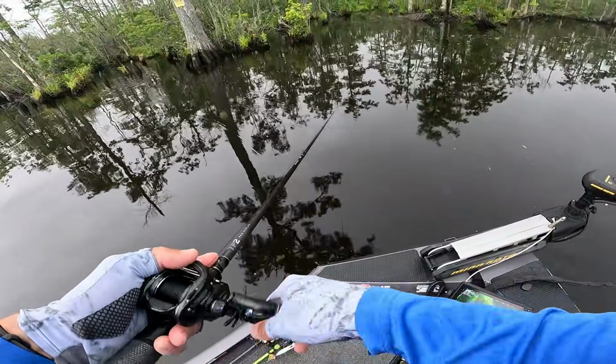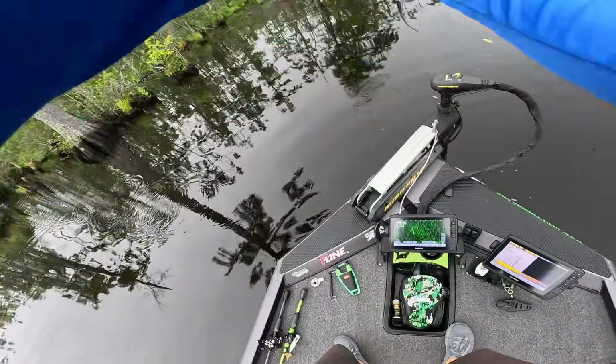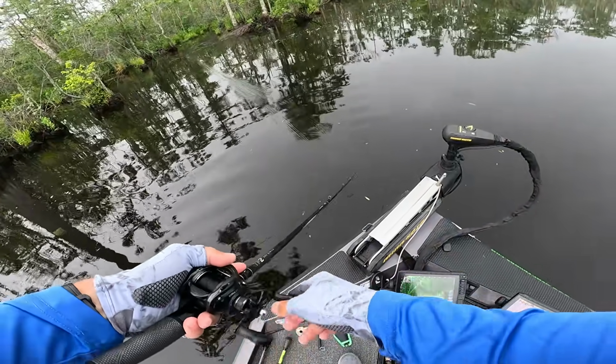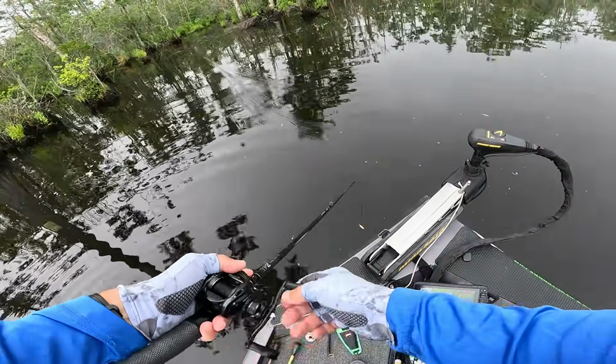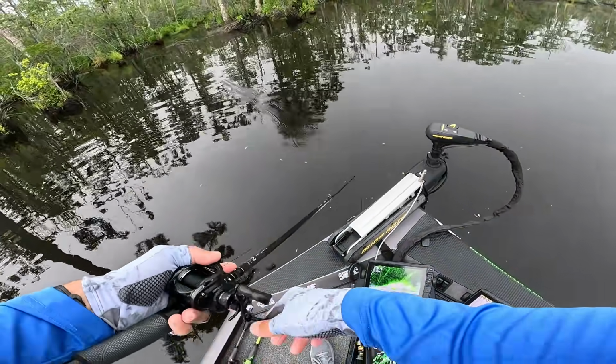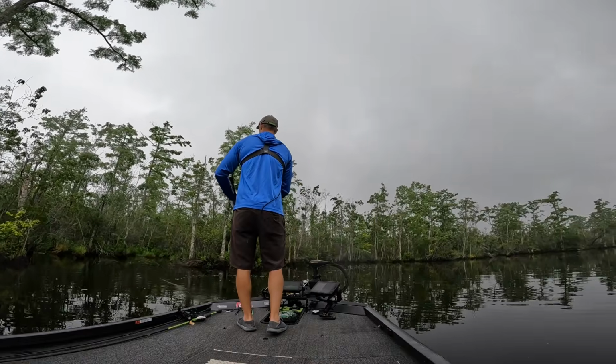I'm almost feeling like this might be more of a buzzbait day than a frog day, just because of the conditions. Just a rainy, misty day. Could be good for a spinnerbait too.